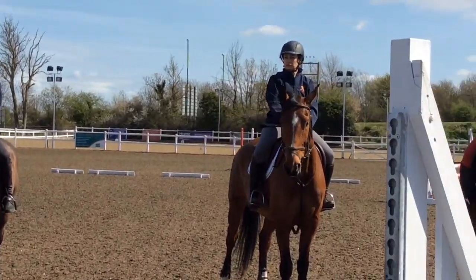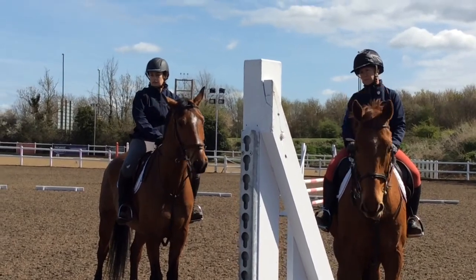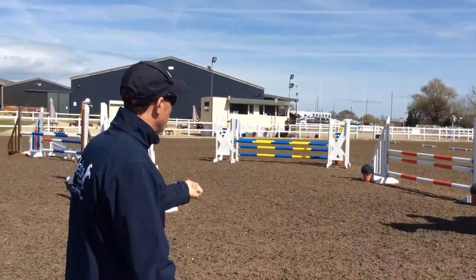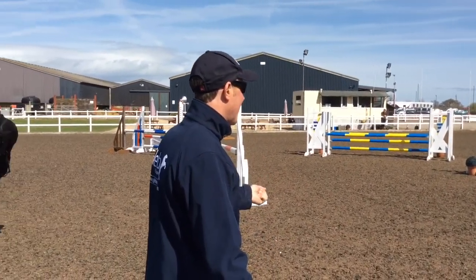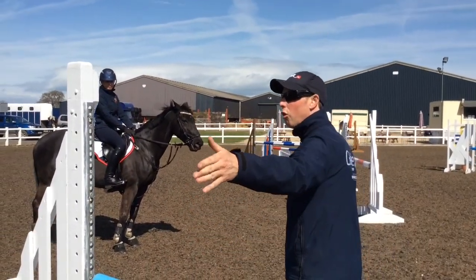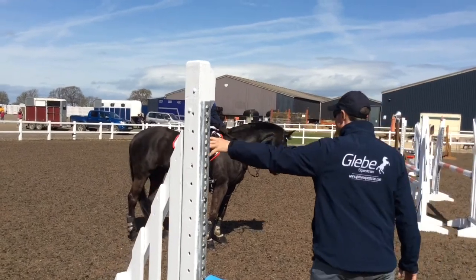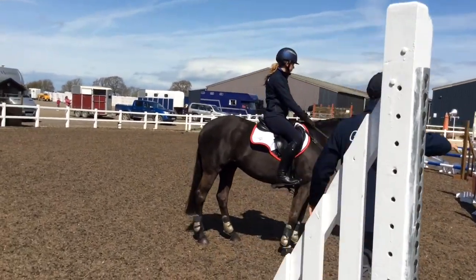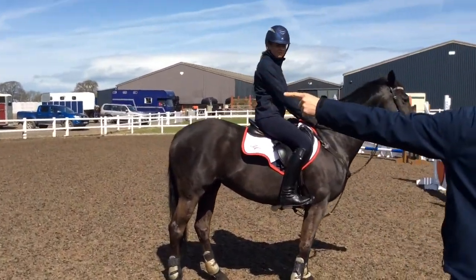Okay, so as you land there, you want to be landing into your heel, sitting up, support with your leg, and don't drop your hand. So you've got your horse between your hand and your leg. As soon as you land over here, you've got the corner, so you've got enough time then to balance. The next fence is again quite tight, so you've got to balance and get your eye on the fence.